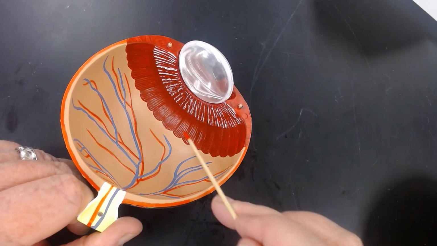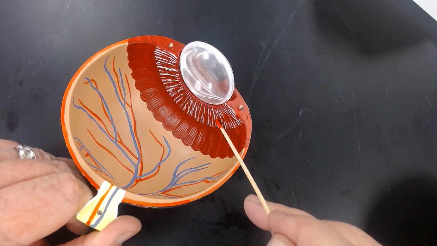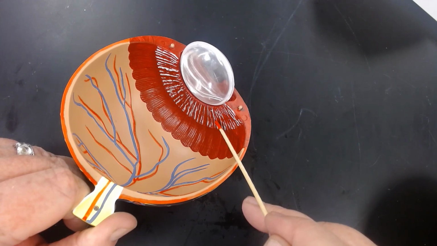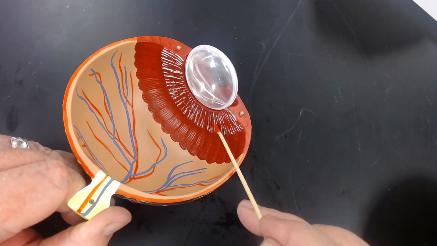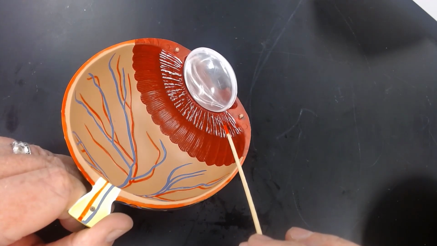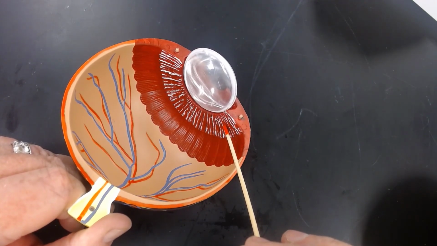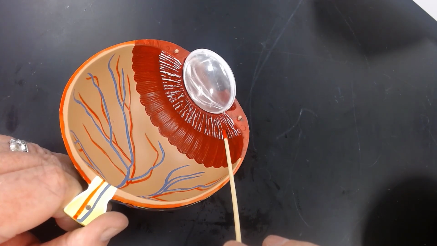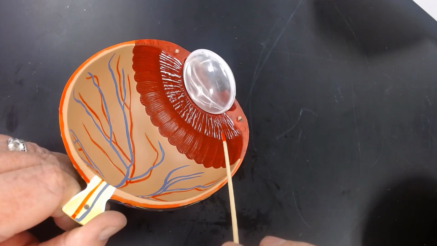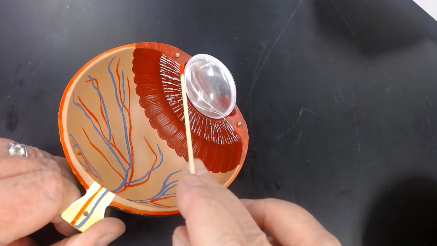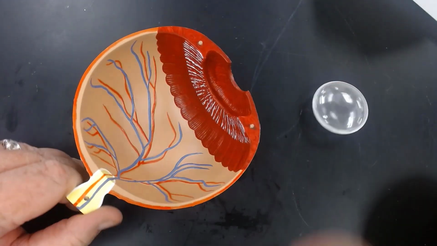As we get closer to the lens, we can see the ligaments, the suspensory ligaments that connect to the lens in an area called the corona ciliaris. Here we can also see a cross-section of the optic nerve.